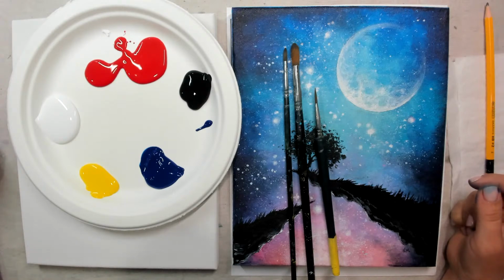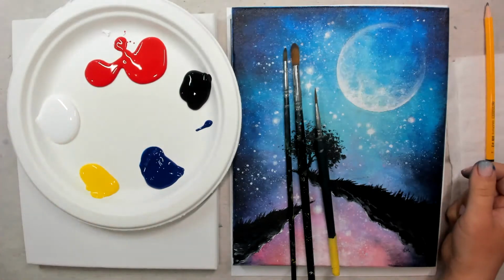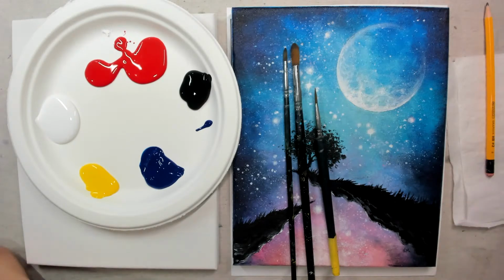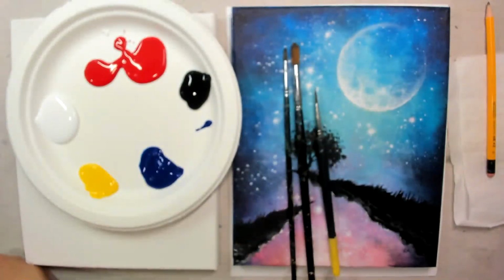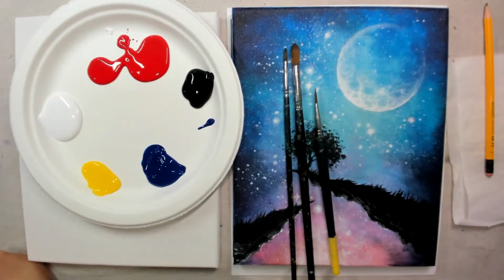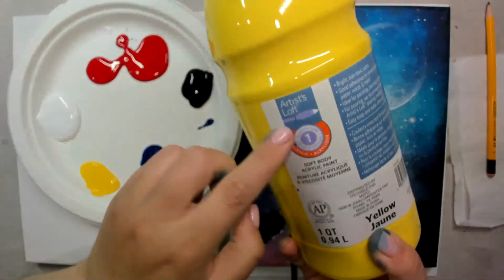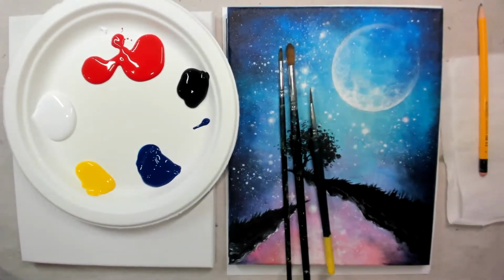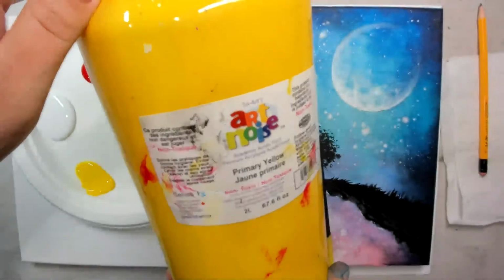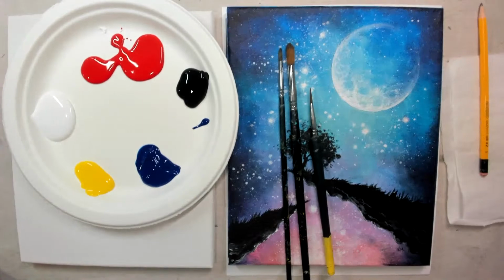All right, let me quickly see if there are any questions. What kind of acrylic am I using? Oh, it's a mix. I'm using some Start, my favorite acrylic, which you cannot find in the stores anymore, whatever I have, some Artist Loft, and I'm using some Art Noise. But any student grade acrylic will do. This is just what I am using. All right.